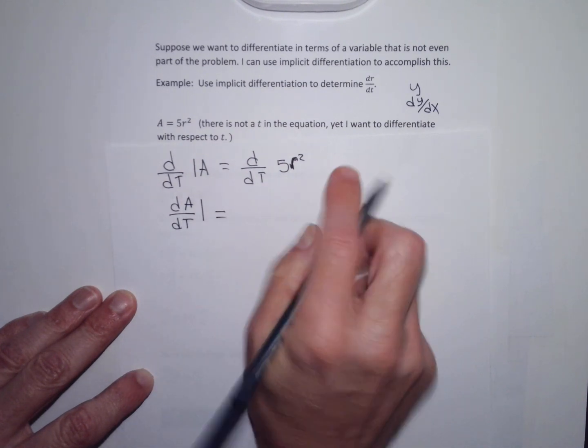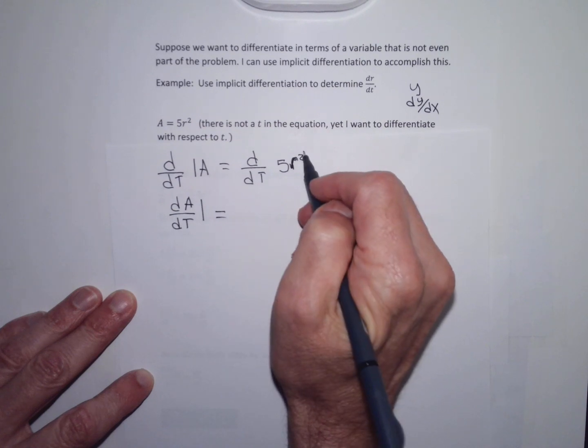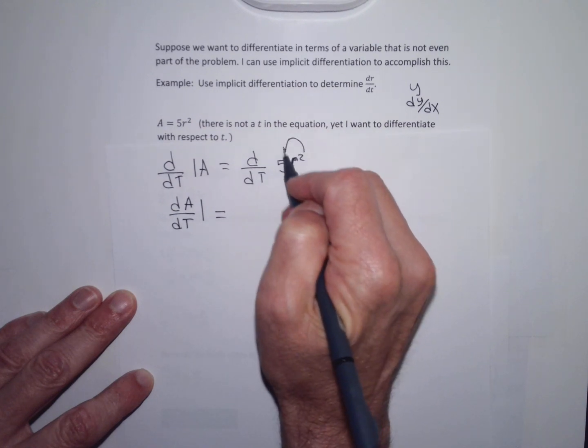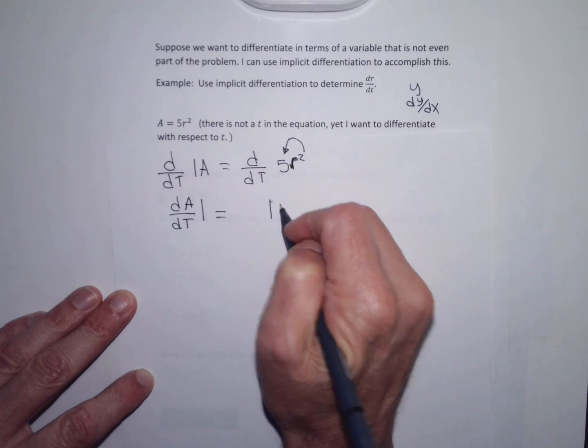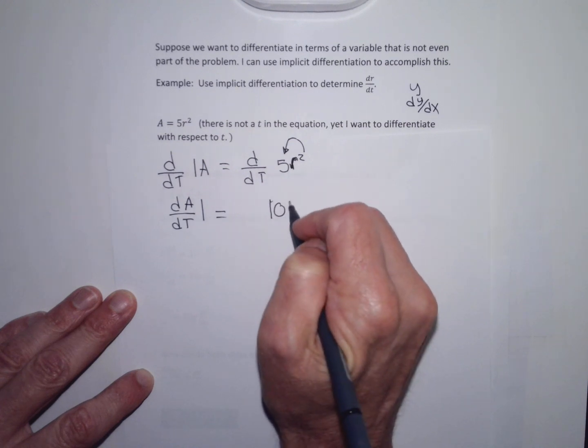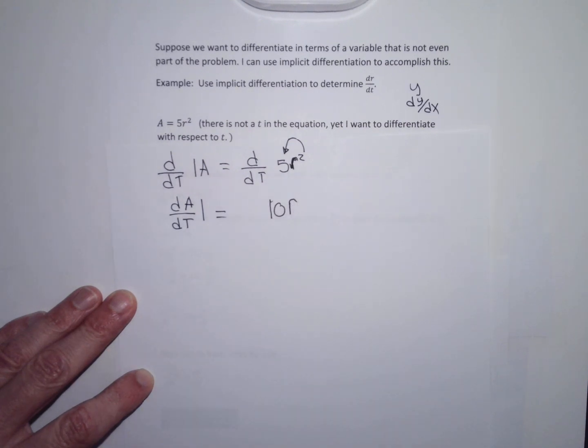On the right-hand side, I'm going to do the derivative of 5r squared. I'm going to go 5 times 2 is 10. I'm going to lower the exponent by 1 to get r to the first power.